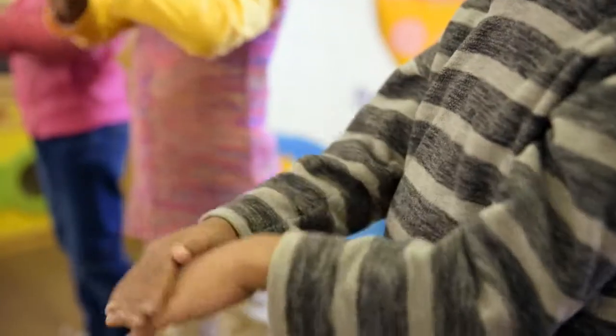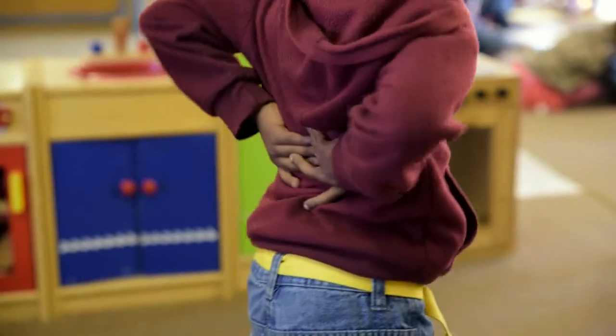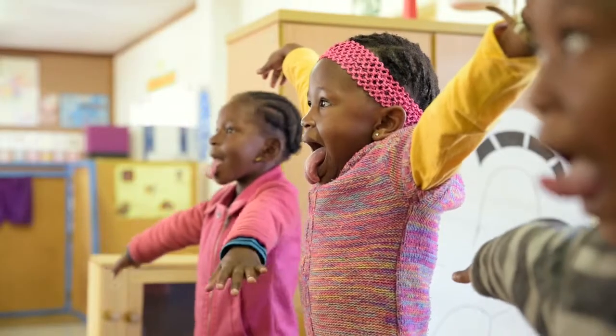Put your one hand on top of the other hand. Put your one foot in front of your other foot. Put your hands on your back. Rub your tummy. Reach out as far as you can.